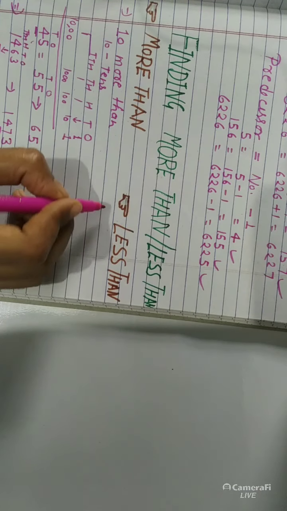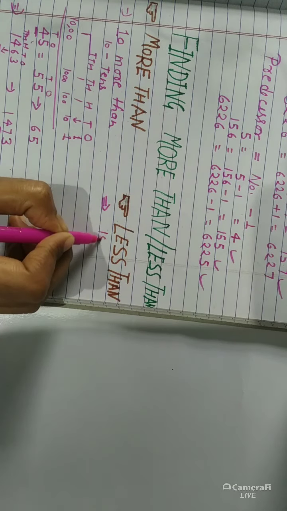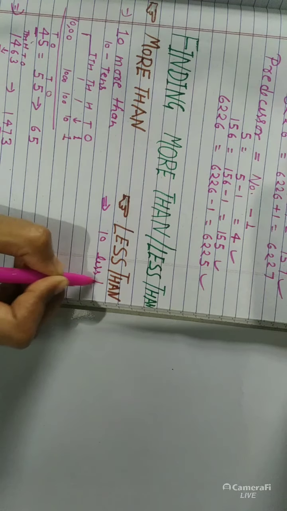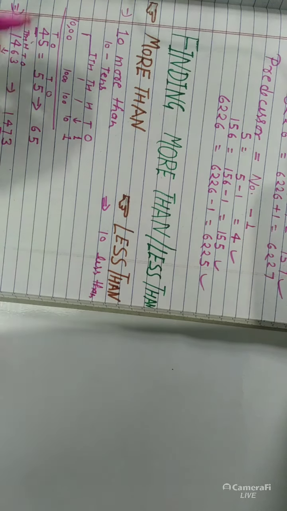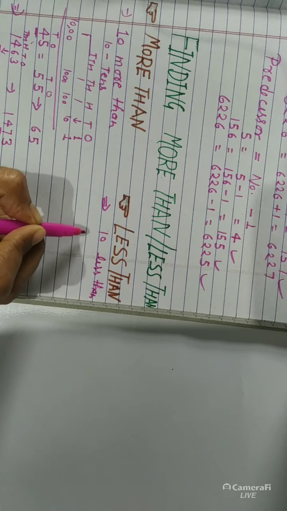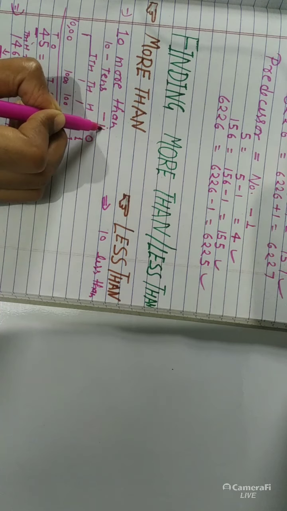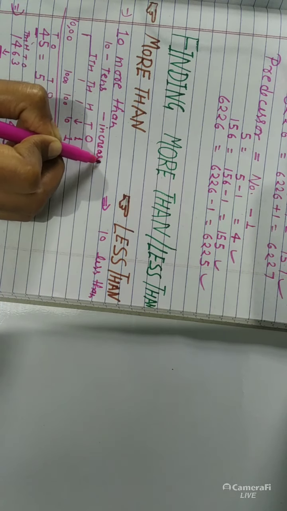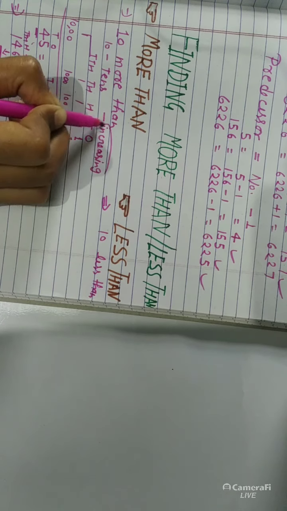Got it, children? Now if you have to find 10 less than, what will you do? Just like it, you will decrease. Here you are increasing, na, you increase the tens digit by 1.